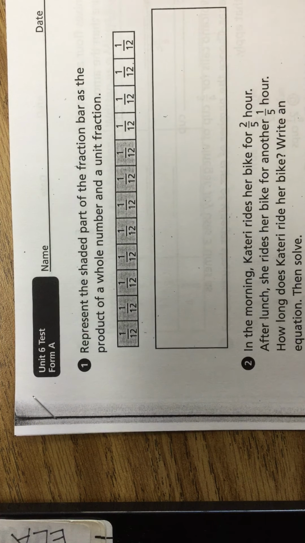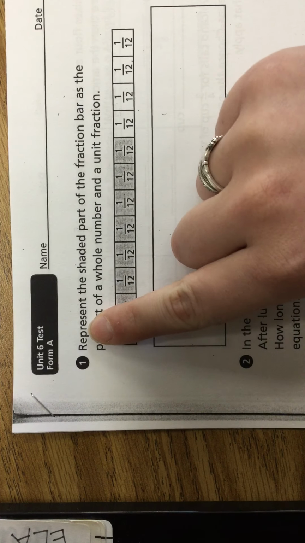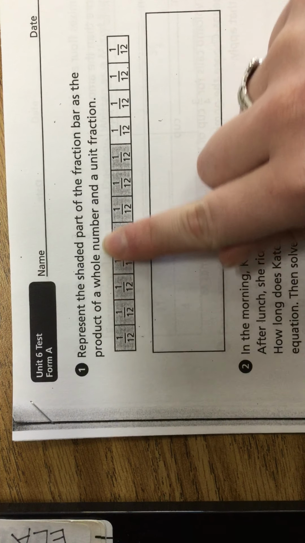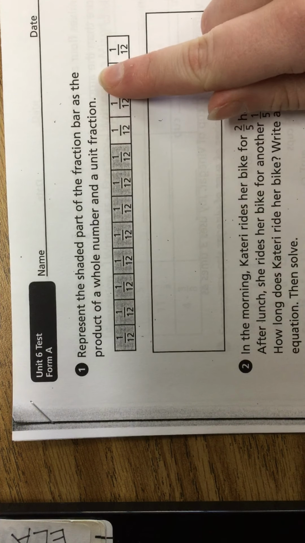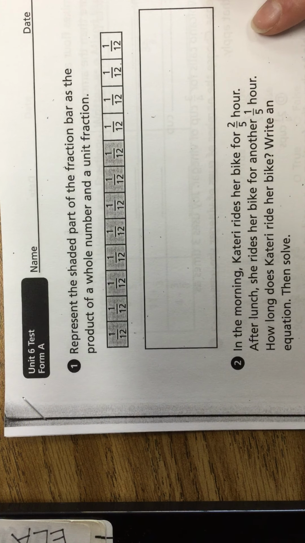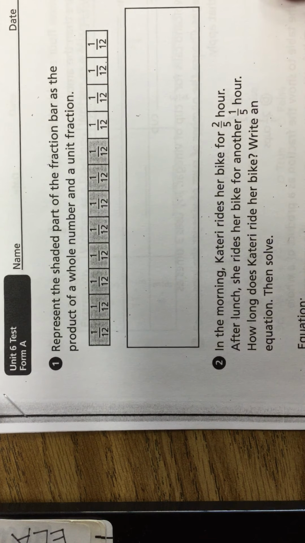Angie. This is our Unit 6 test. Let's do it. Number 1, represent the shaded part of the fraction bar as the product of a whole number and a unit fraction. Now would be a good time to pause or rewind if you need.